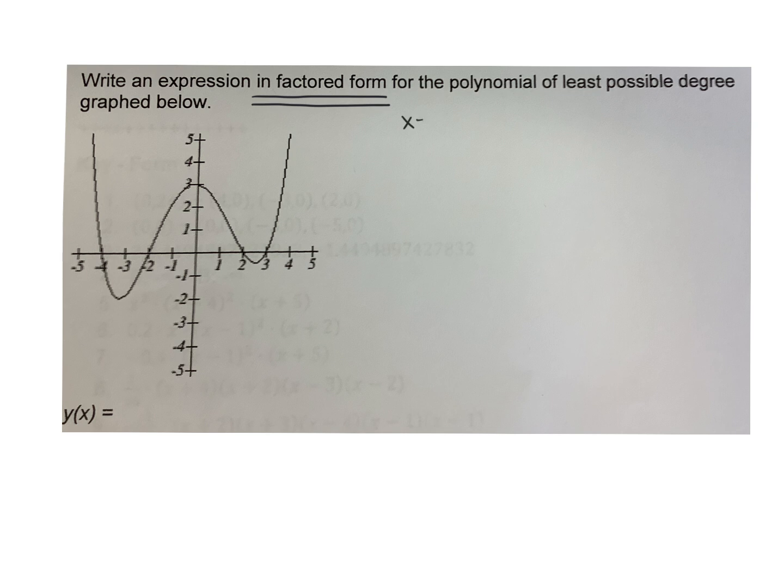So the first thing I want you to do is make a column for your x-intercepts. So I'm going to go left to right. The order of it really doesn't matter, but make sure that you get them all. So if I go left to right, my first one is at x equals -4. My second one would be x is equal to -2. My third one would be x is equal to 2. And my fourth one would be x is equal to 3.